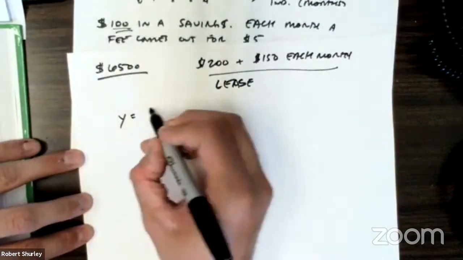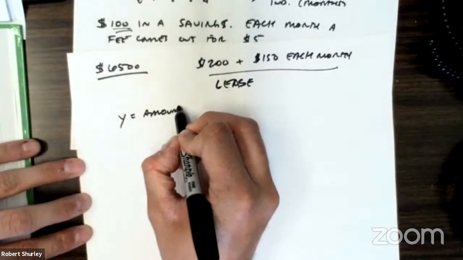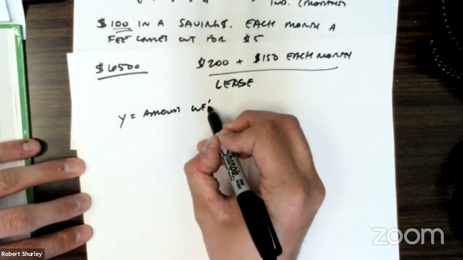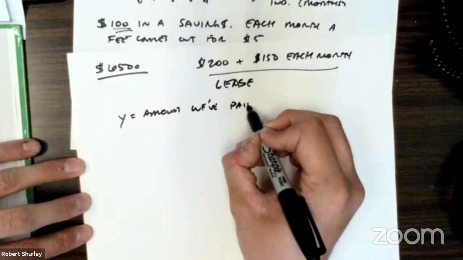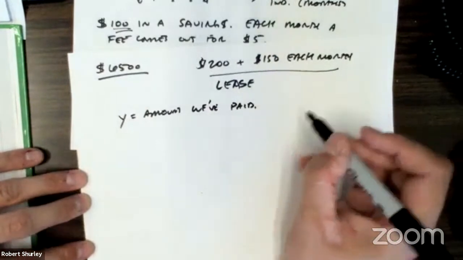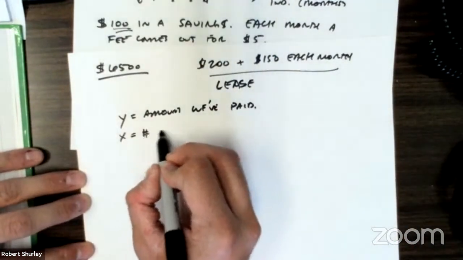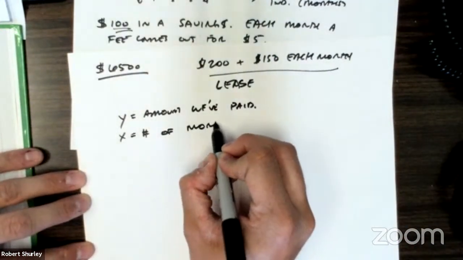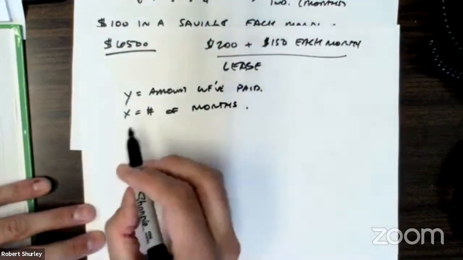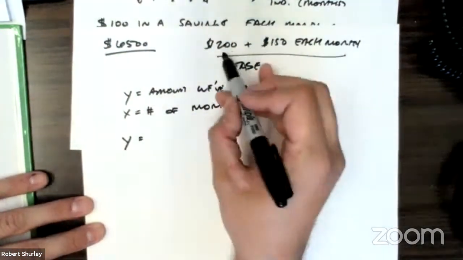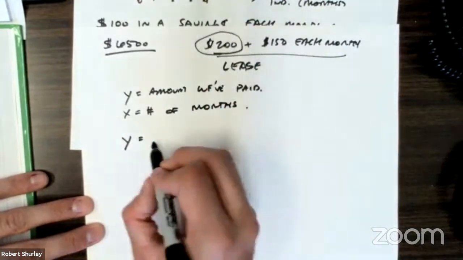So Y is going to be the total amount we've paid, and the X is going to be the number of months. So Y equals 200 plus 150x. Initially we paid $200, right?